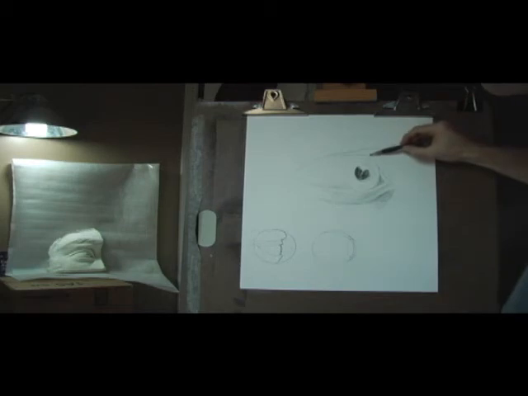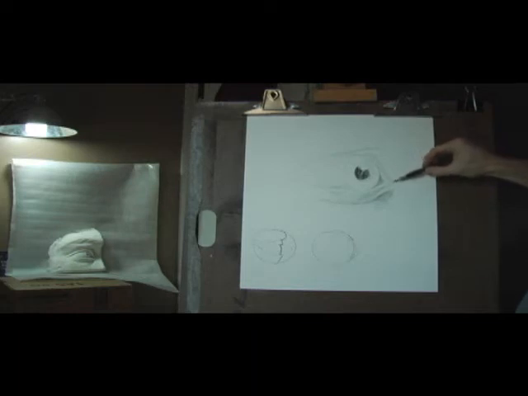So this part here should not get too much value, but it needs enough value that it reads as shadow shape. But this in here has much more value in it. And this right here, I'm going to add a little bit more, because right in here, there's a lighter value right there.